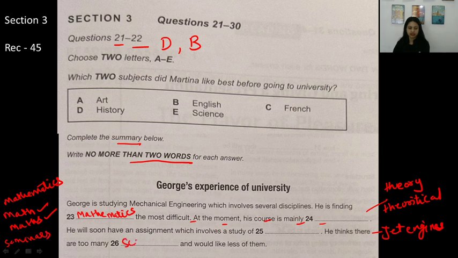Here I write it again. Seminars. Plural is important here. It's not seminar, it's seminars. S. Because George was saying that there are a lot of seminars, too many seminars. That means it's plural, it's not singular.